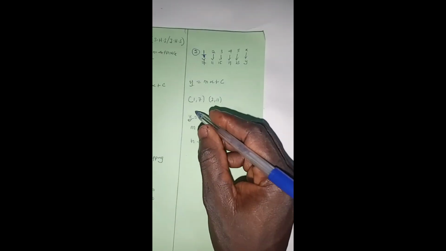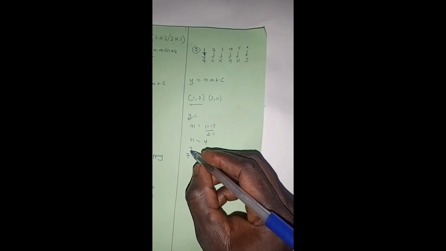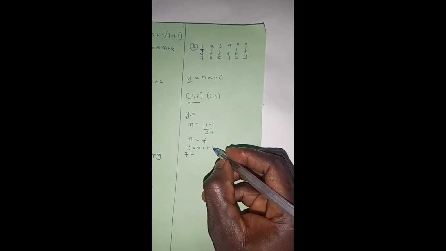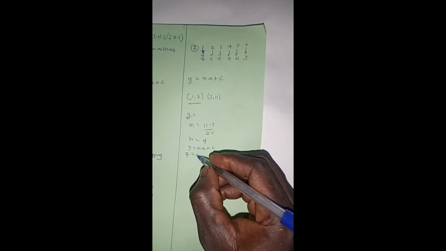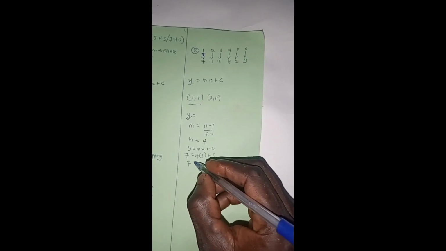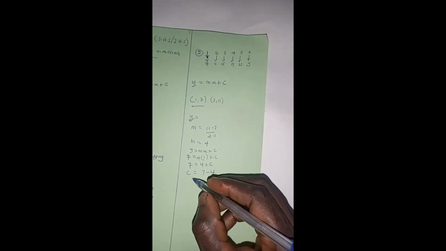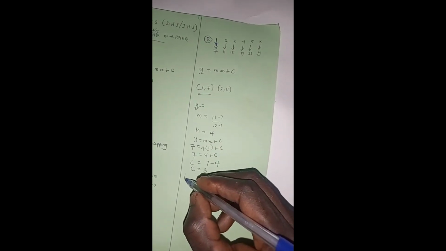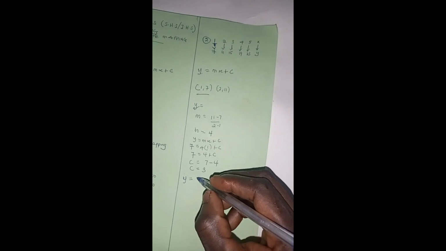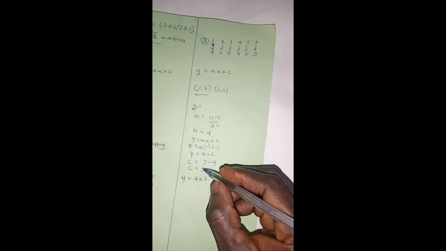So now, picking this term, we have y, which is 7. So 7 is equal to, using y is equal to mx plus c, the m, which is 4, times our x, which is 1, plus c. Now our 7 is equal to 4 plus c. What is c? c is equal to 7 minus 4. c is equal to 3. So therefore the rule of the mapping is y is equal to m, which is 4, x plus the c, which is 3. And that is the rule of the mapping.